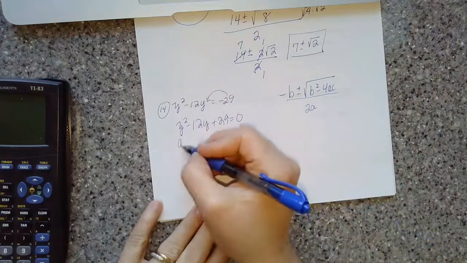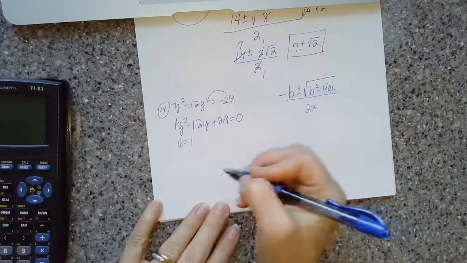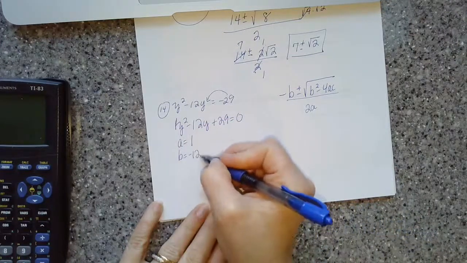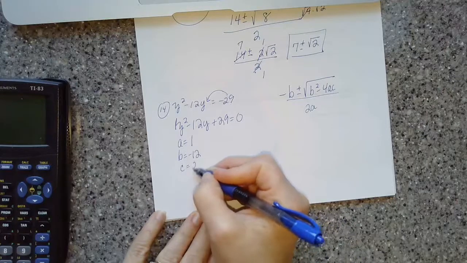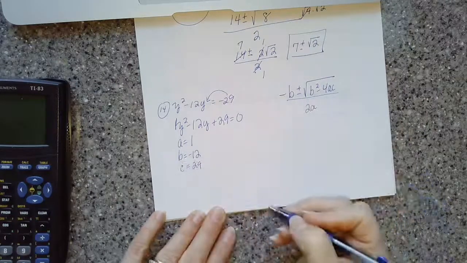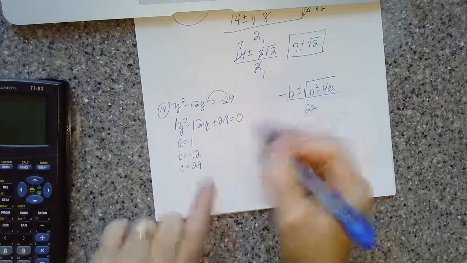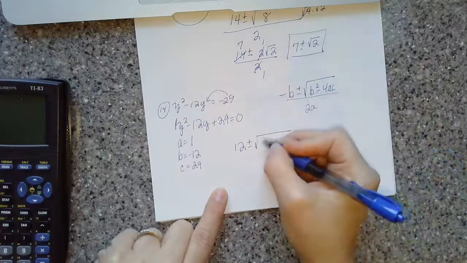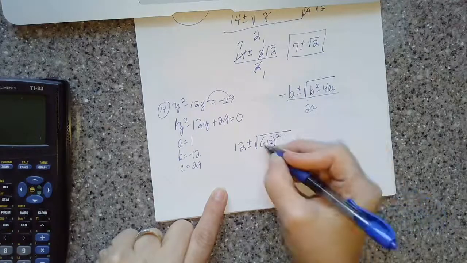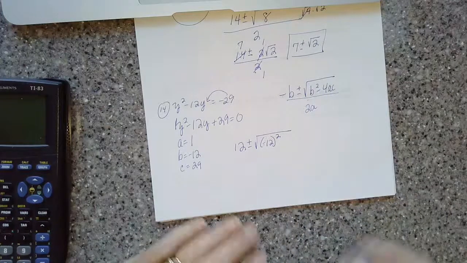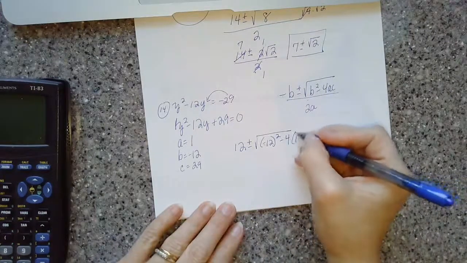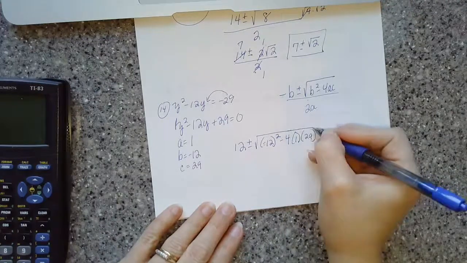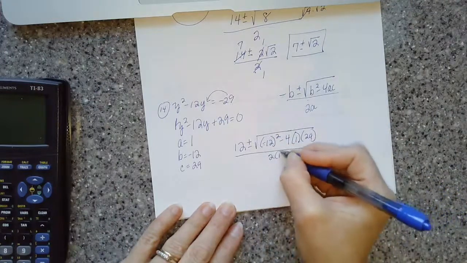All right, here A is the leading coefficient, which is the 1. B is the middle coefficient, -12, and C is the constant. We plug all that into our formula. The negative of B, we'll change that to a positive 12. B squared means -12 is squared. The negative is going to be squared as well, which is important. Then -4 times the A value times the C value, all over 2 times the A value.